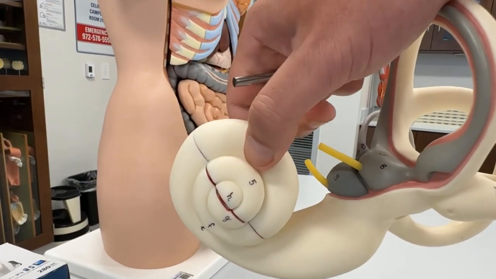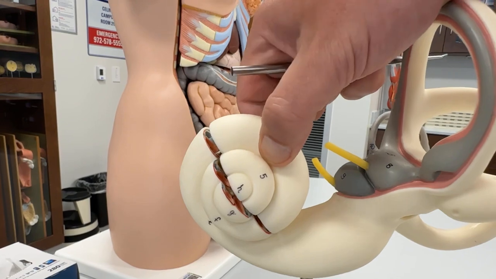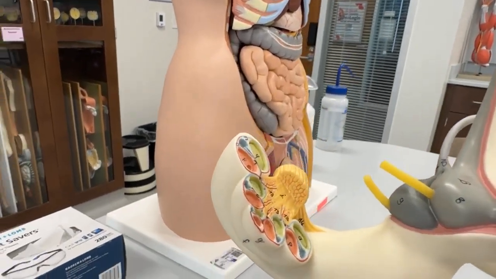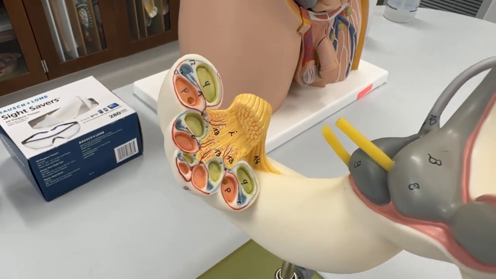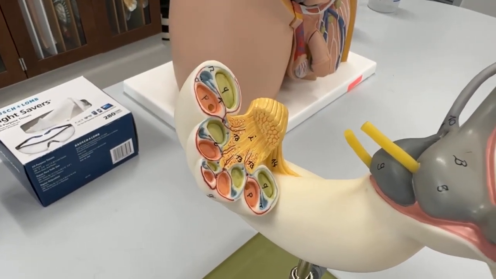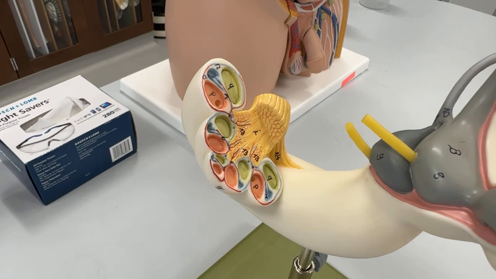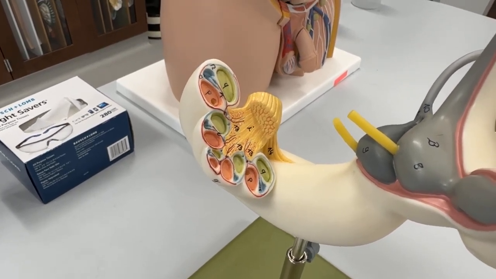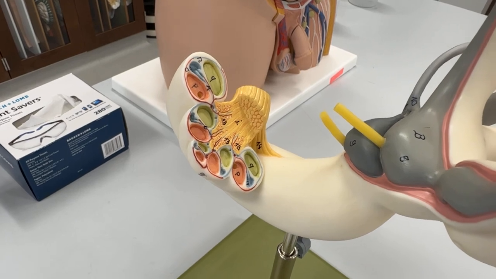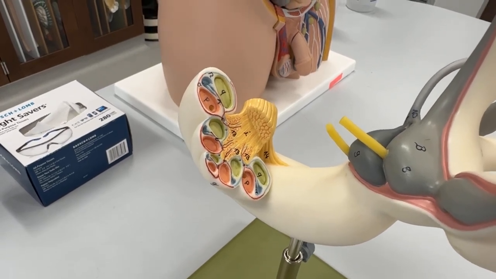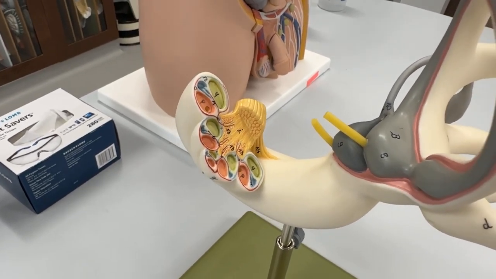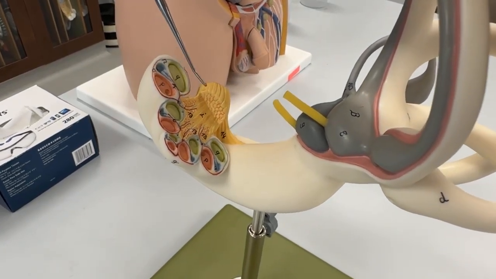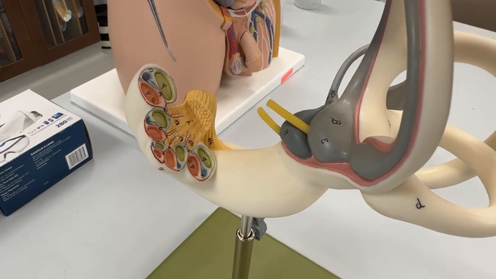But like I mentioned, I want to show you what's going on inside the cochlea. So this gives us somewhat of a clear picture of what's going on inside the cochlea, but there's a model that takes this view and expands it. So we're going to take a look at another SAMSO model here that will show us a cross section through the cochlea. So it's going to be a picture just like this, but at a larger scale.